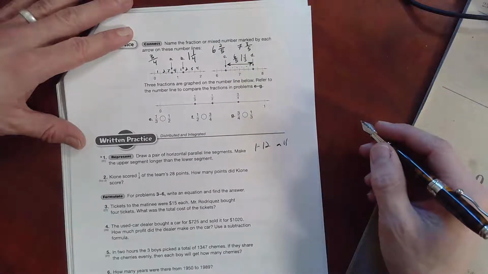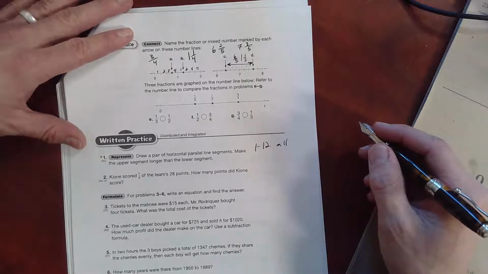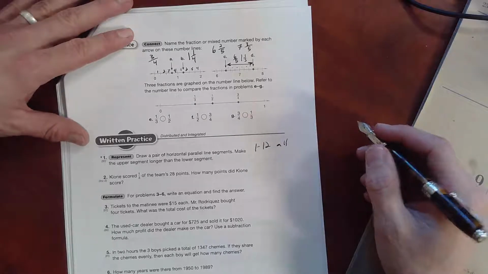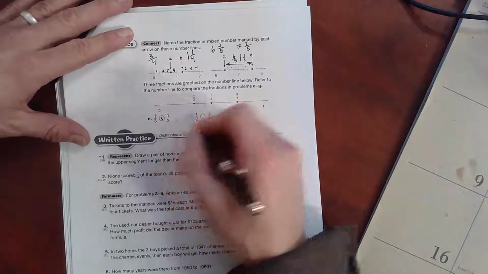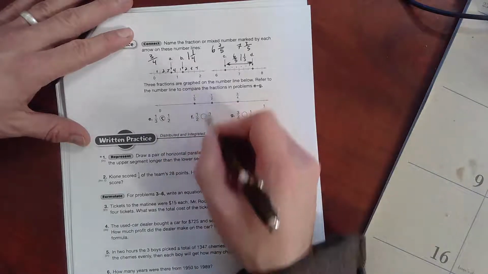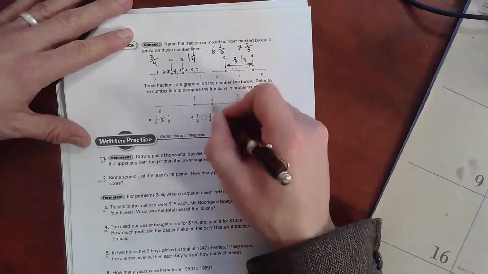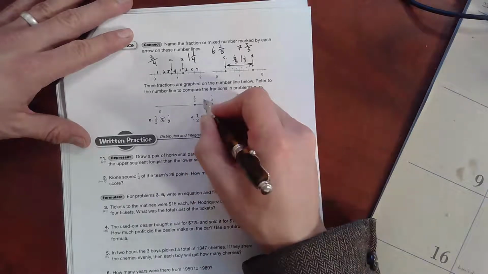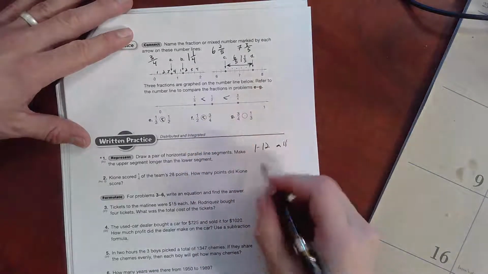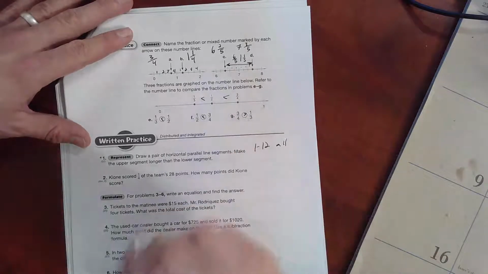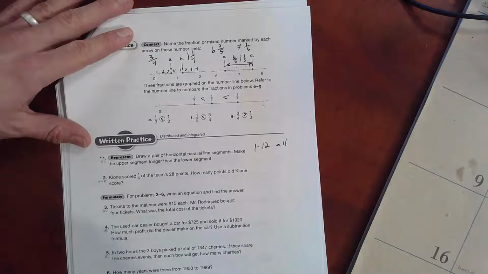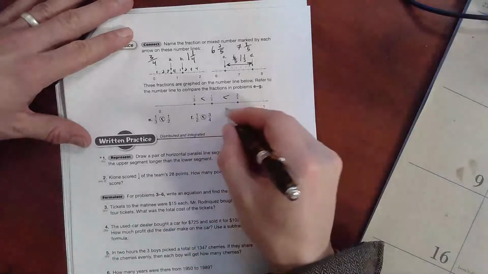3 fractions are graphed on the number line. Refer to the number line to compare the fractions. So 1/3 is smaller than 1/2. 1/2 is smaller than 3/4. 3/4 is bigger than 1/3. That's it. It's nice and simple.